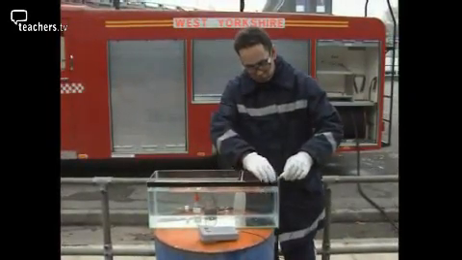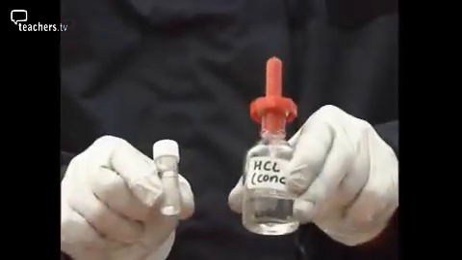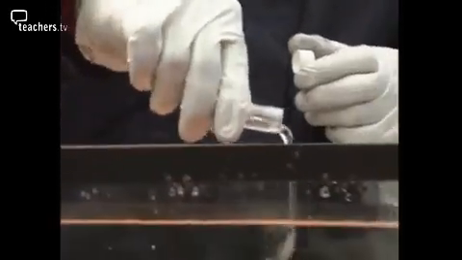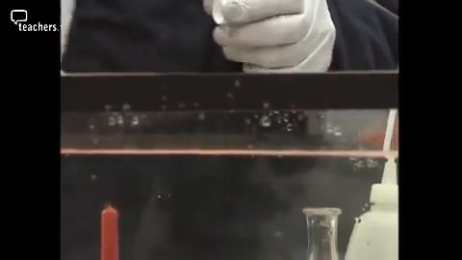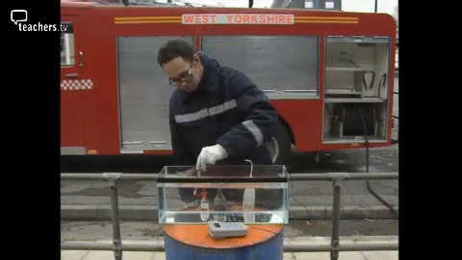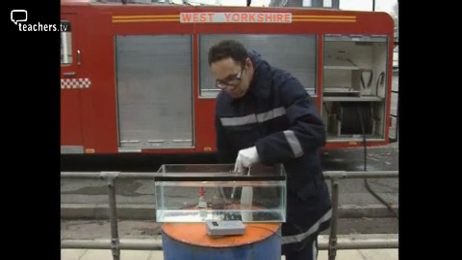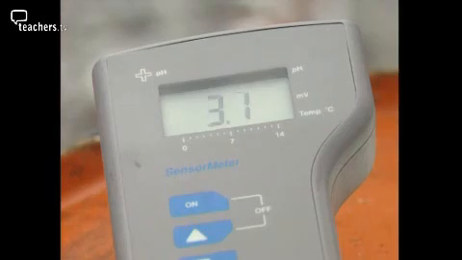The tank of water is neutral, so it has a pH of 7. But what happens if he adds only a few drops of concentrated hydrochloric acid? Hydrochloric acid is very strong, so it makes the pH of the water drop all the way from 7 to just below 3. The water is now as acidic as vinegar.